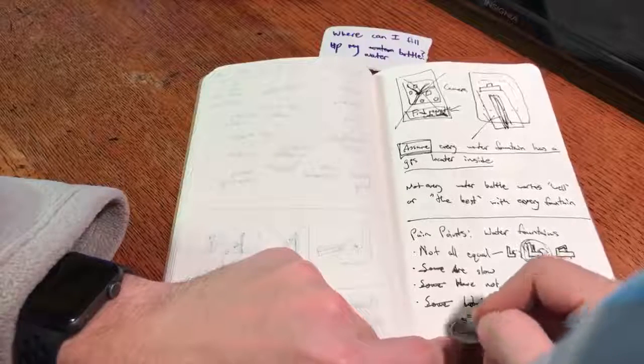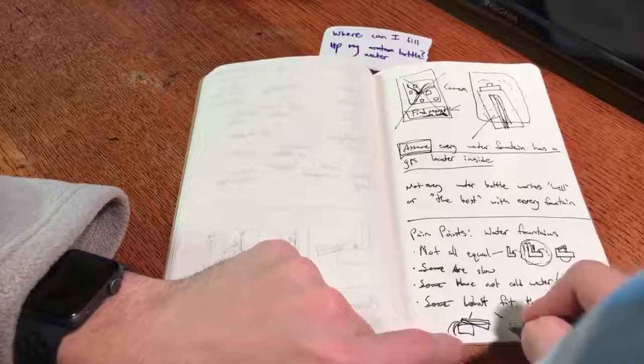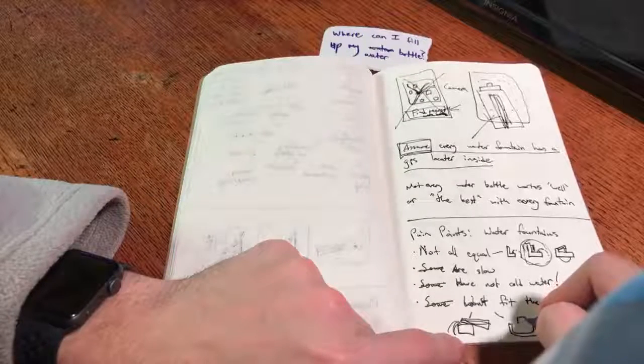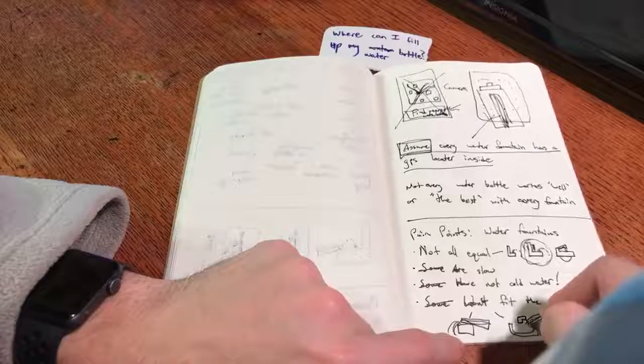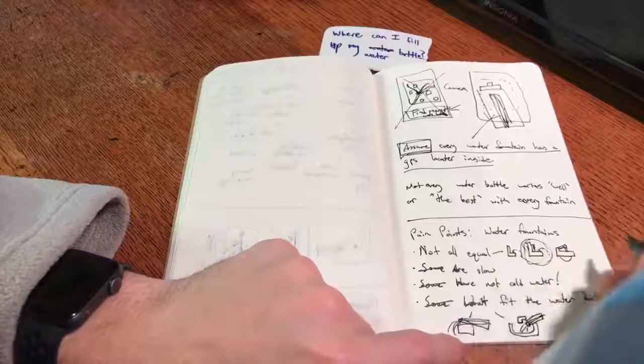And it starts to dribble out the side. And then some, you try and get under the hook of like the sink, for example, and the bottle just doesn't even fit in there. And then your water comes out.